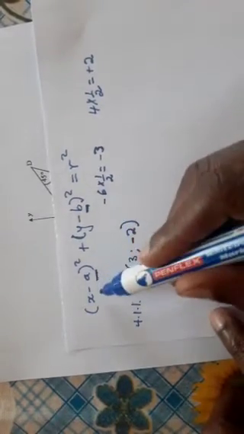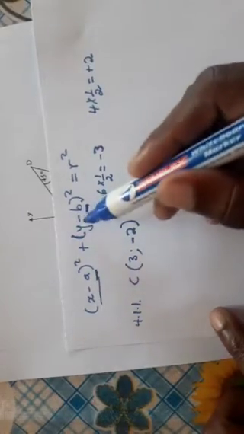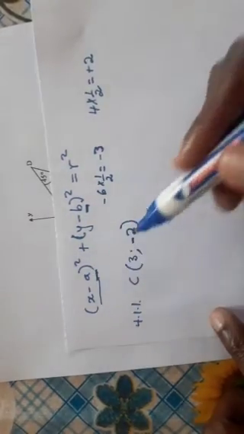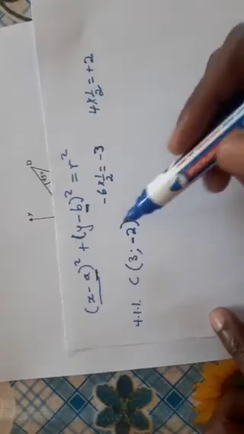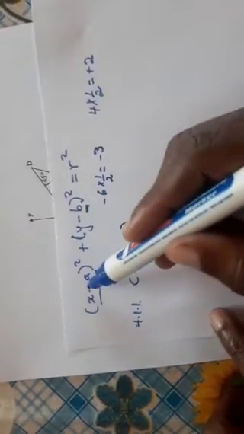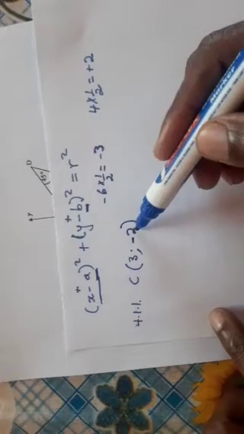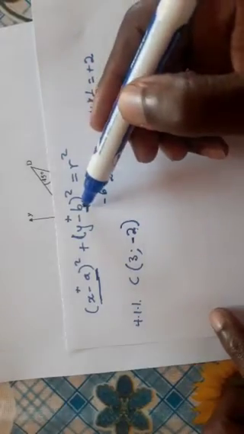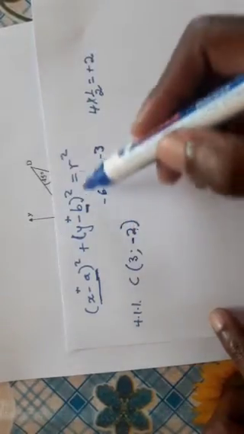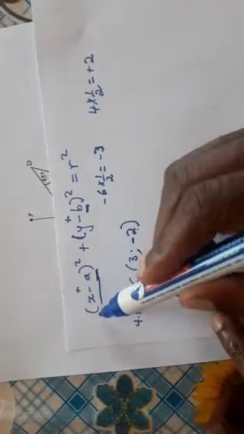If the formula has negative signs, then our numbers stay as they are, but if sometimes the formula has a positive, then you change the sign accordingly. So that depends on the formula. Then you simply take them from the equation and substitute.